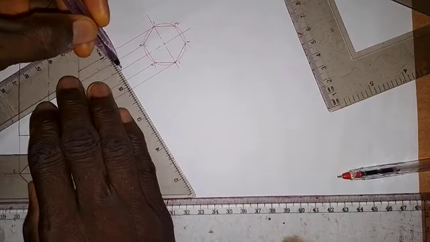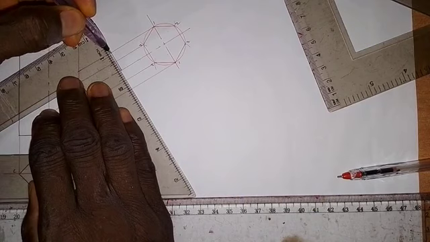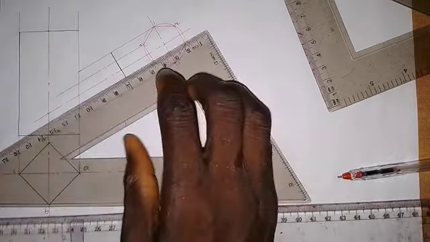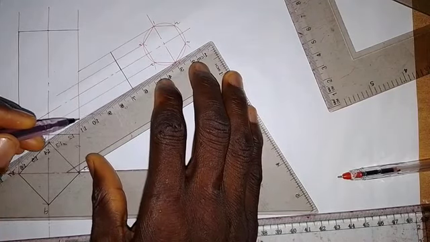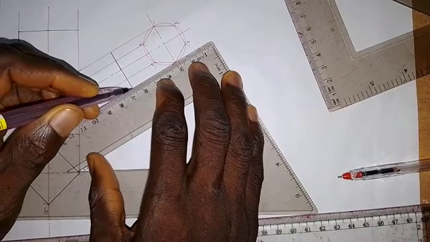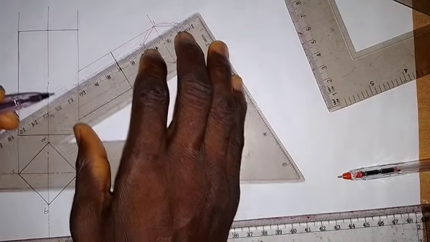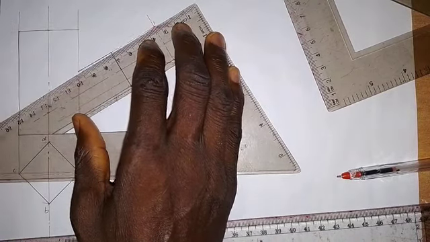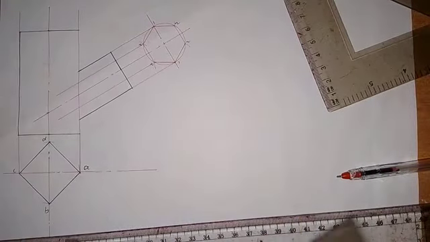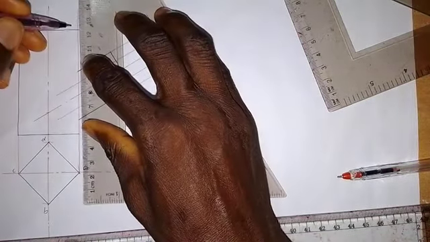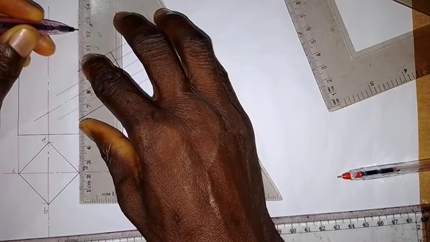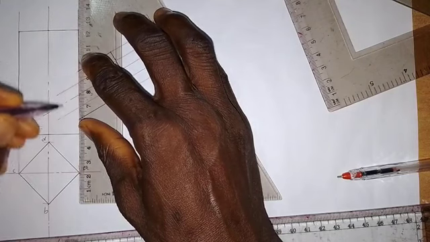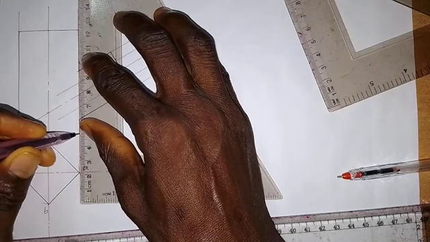Now with my 60-degree set square, using this 60-degree side, I can just draw a line, because this is the end of the length of the center line, which we have taken as 70 millimeters. This line will be a thick line. I'm going to leave the other ones, this one and this one. Then this line from here to here will be a thick line, and this will also be a thick line from here to here.